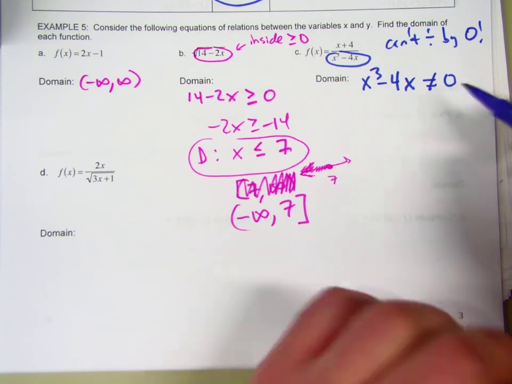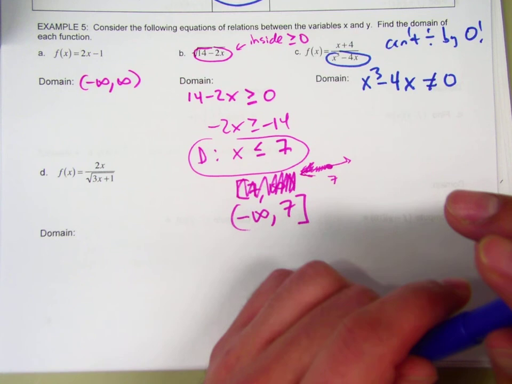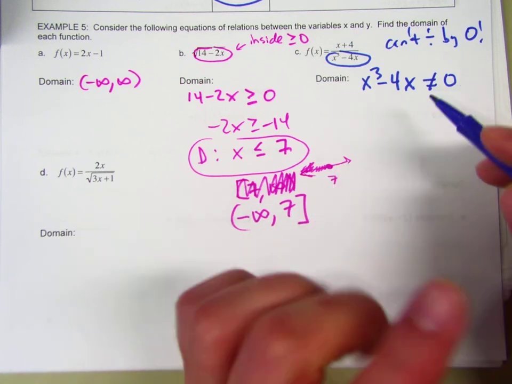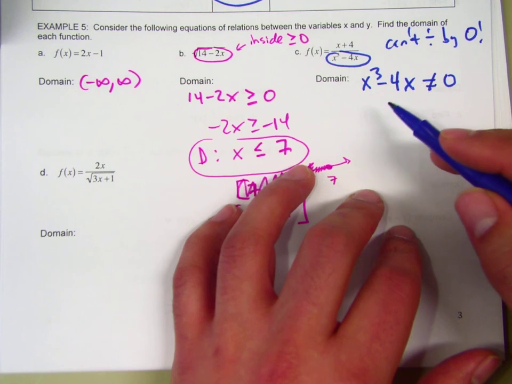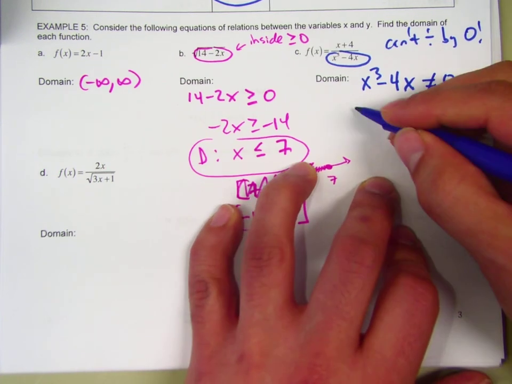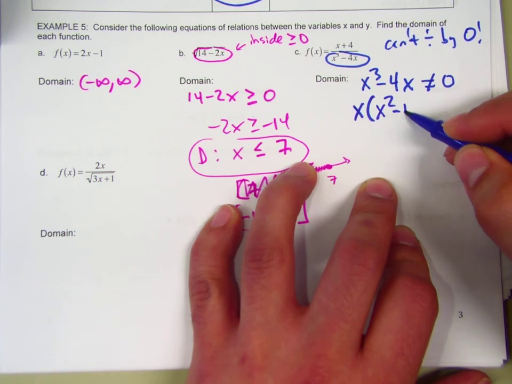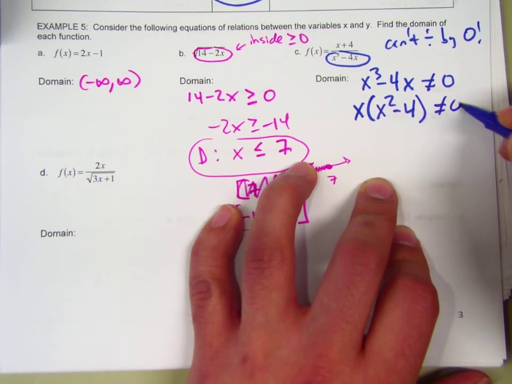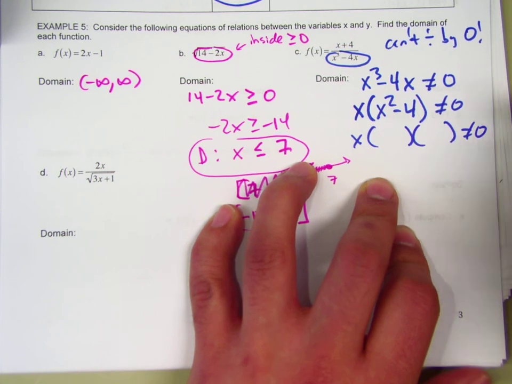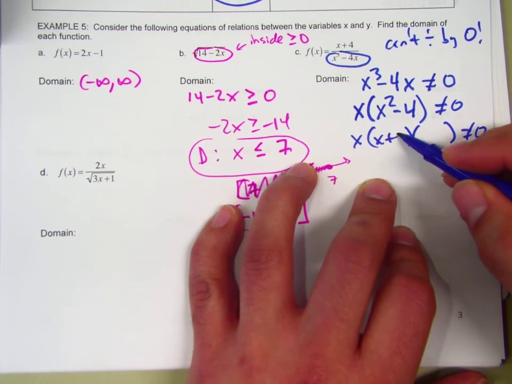Okay? Do you guys remember how to do GCFs? Isn't it multiply the outsides to add up to the middle? That would be if it were like a trinomial. Yes, greatest common factor. Can we take anything out? Take out an x. What's left? x squared minus 4. And now we got to keep factoring. How do we factor x squared minus 4? x plus 2 and x minus 2. Good.